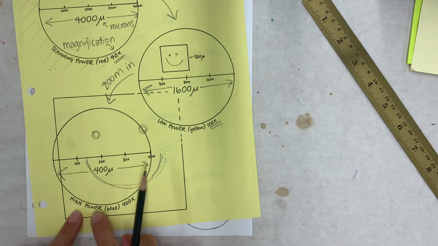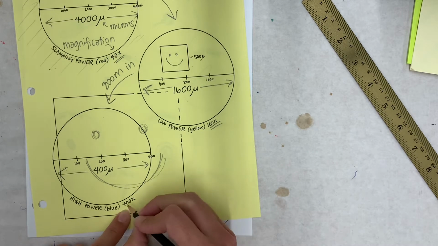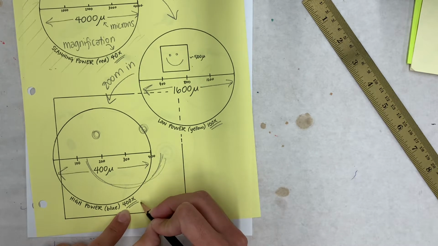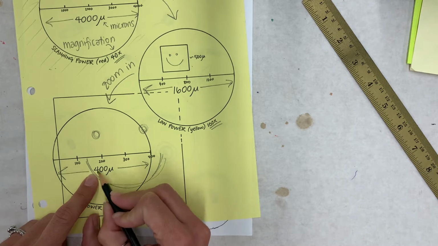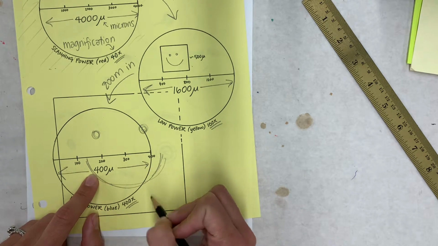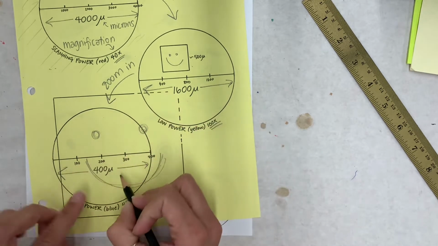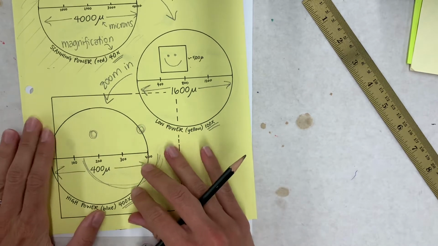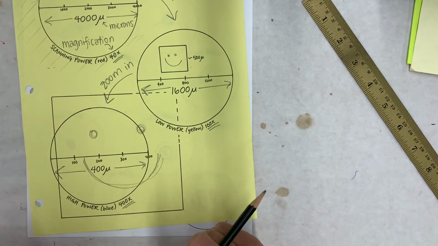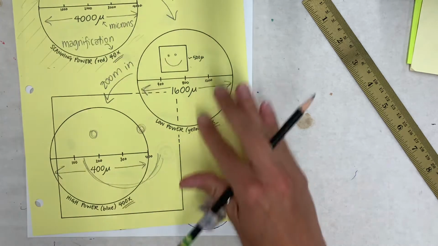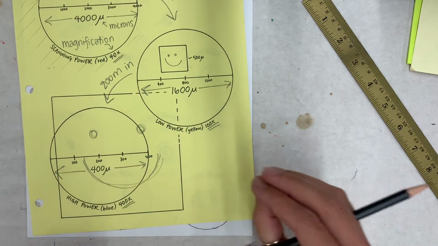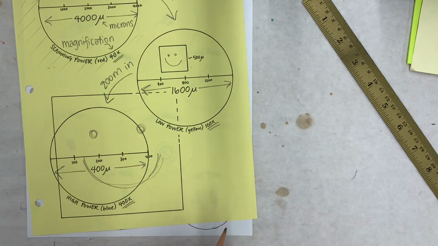So on high power, the blue objective, it is 400 times magnified, and the distance across is known to be 400 microns. Smaller than this distance because we're zoomed in. And this is the most zoomed in we can be under the microscope. So we're going to use this information to estimate the lengths of different specimens.